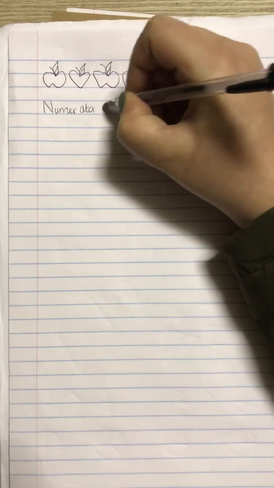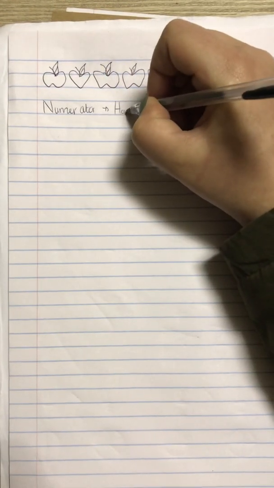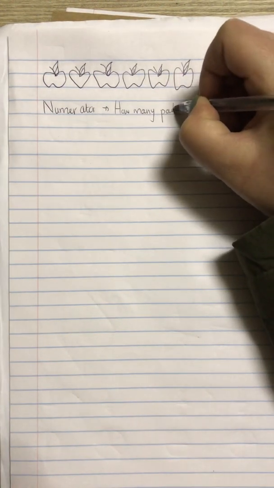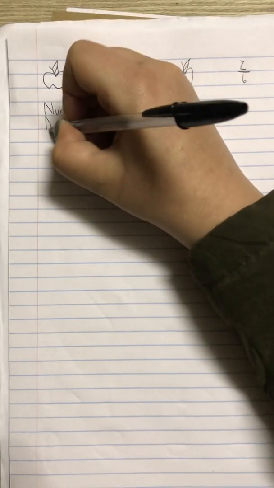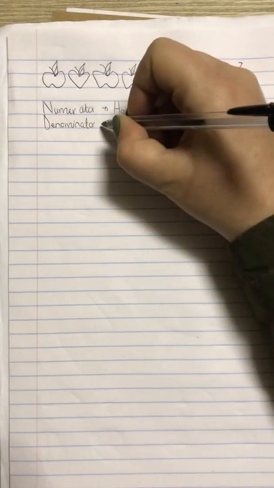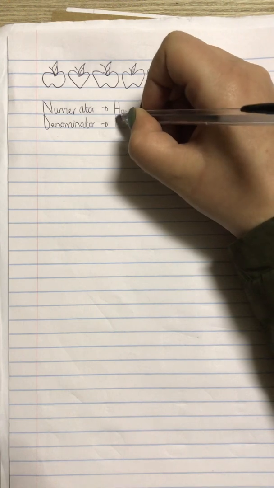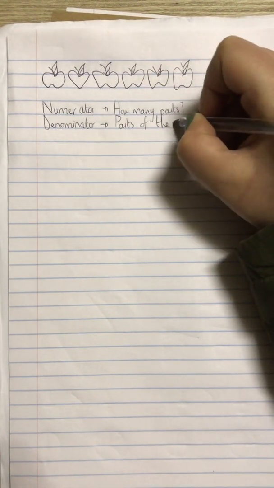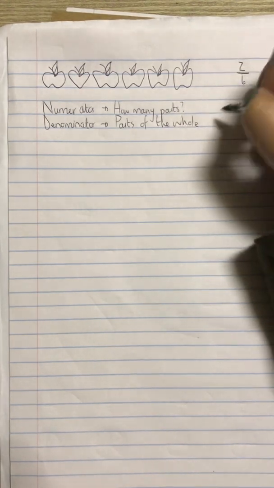Well, remember our numerator, the top number, asks for how many parts must be colored. And our denominator, the bottom number, asks for parts of the whole. How many parts has the whole been divided into?